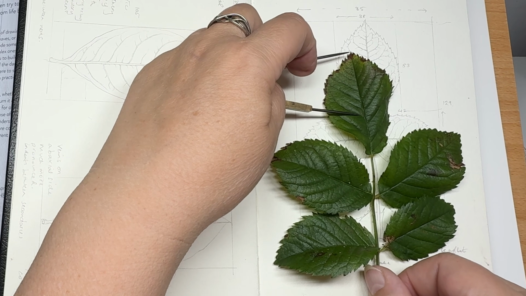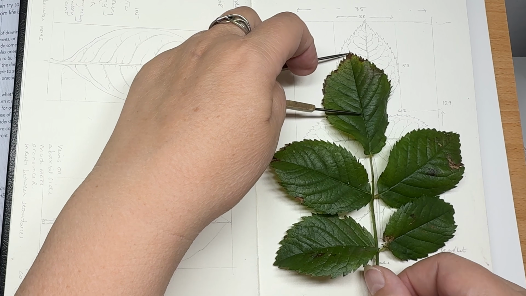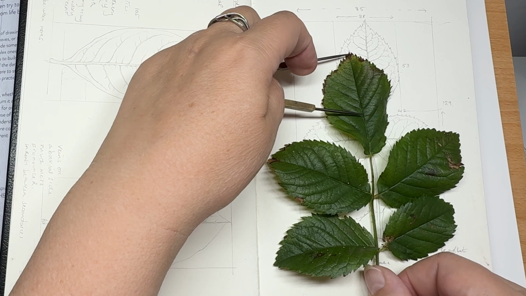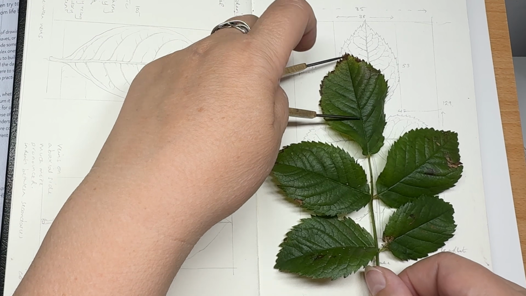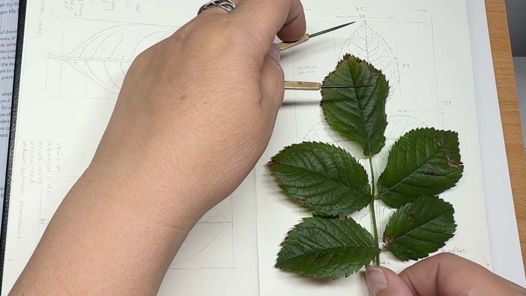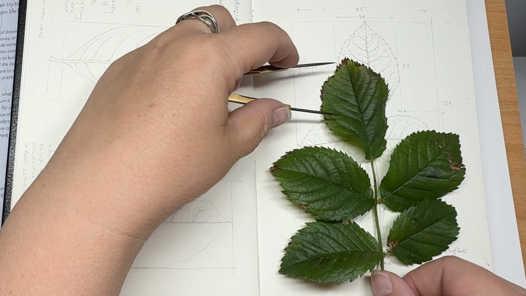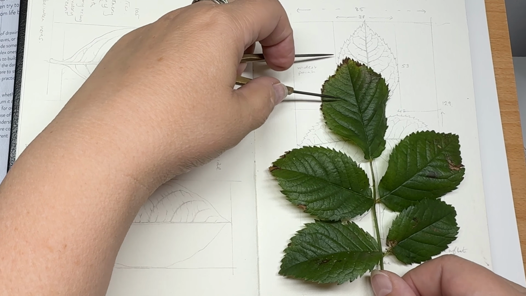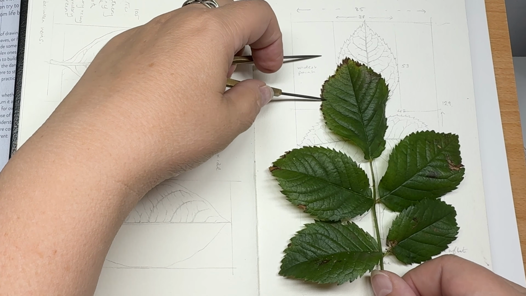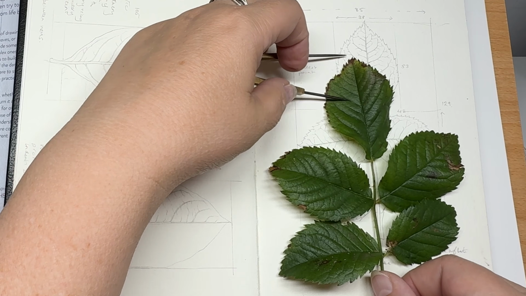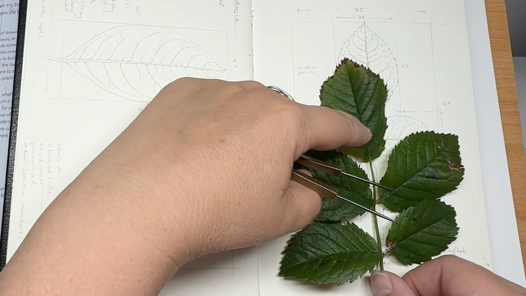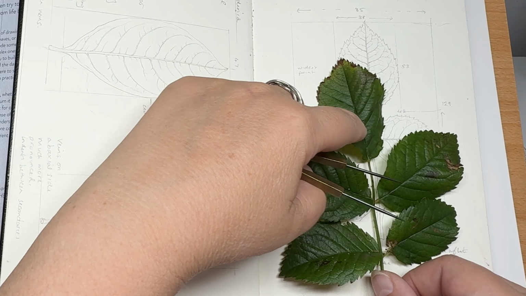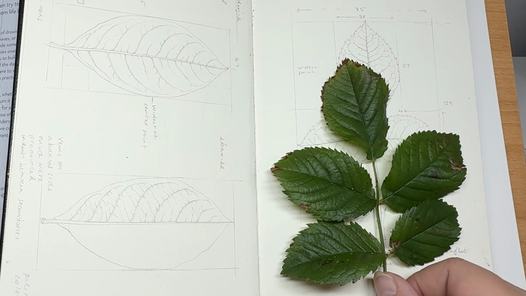So if I hold my dividers at the top here and measure the point from the tip to the base of that vein there, and then I can plot that in on my drawing, and then do the same thing from the top to the top of that vein there.